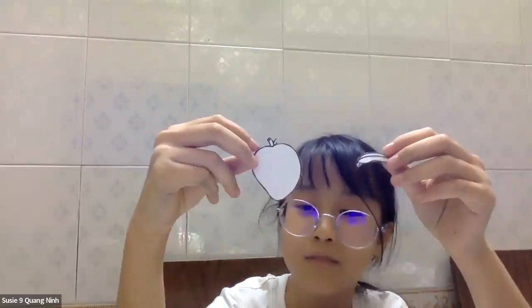Wait a minute. Teacher, it's so normal that you cut out the leaves. It's normal that you cut out the leaves because it's really small and we can cut out all the small details.